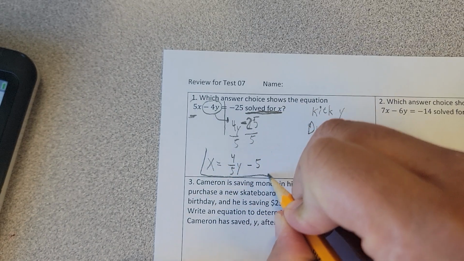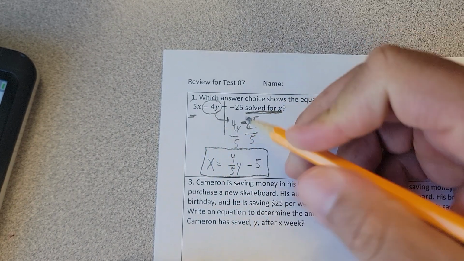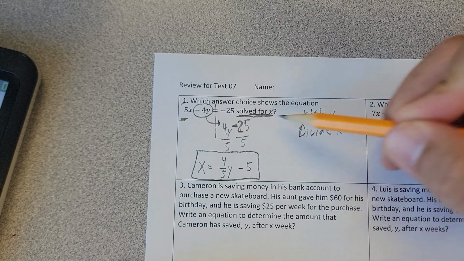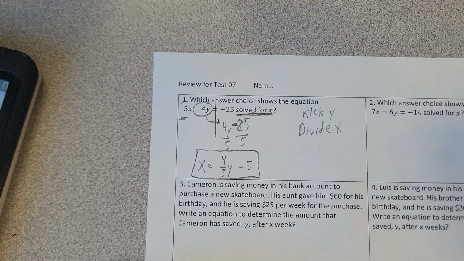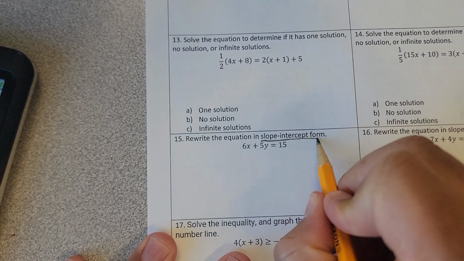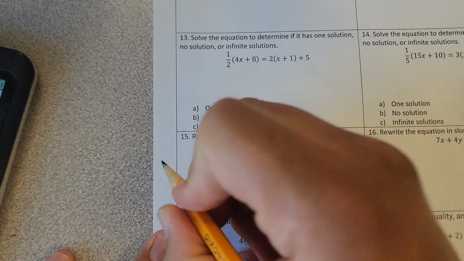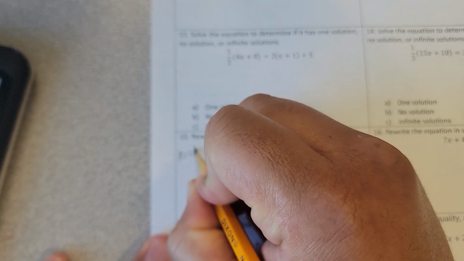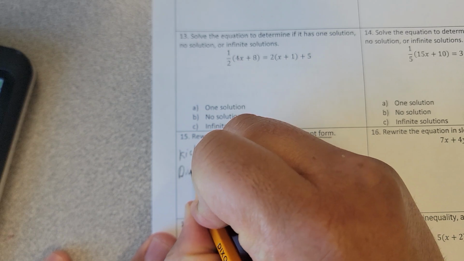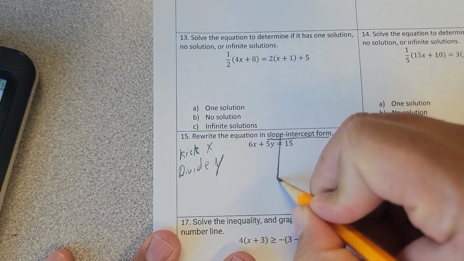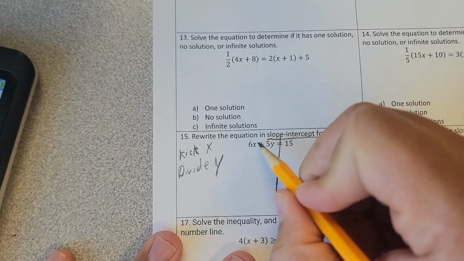So there's actually one on the back that's the regular way we do it, because we usually kick the x. This one's kick the y and divide the x. So make sure you write this down so you can use it on the test. But if you turn the paper over, the one that says slope intercept form, that's how we regularly do it, okay? So this one is you kick the x like regular and divide the y. Same steps. This is the regular way. This is the one everyone likes.